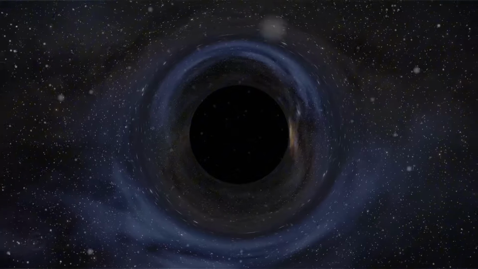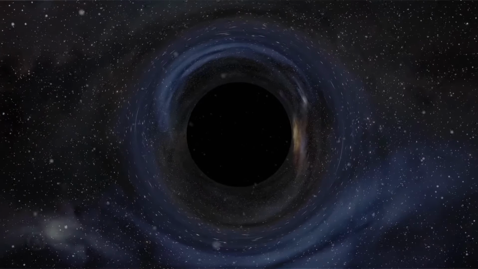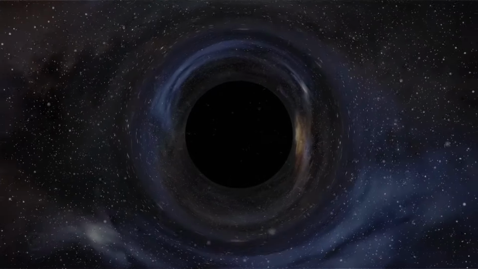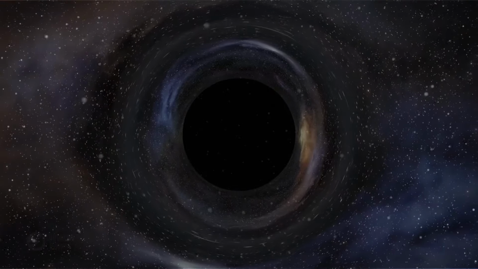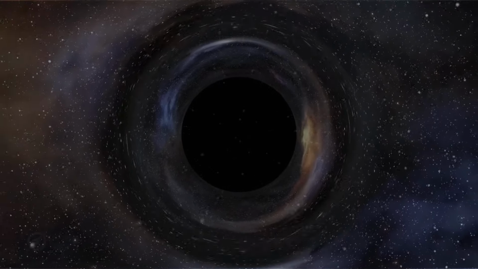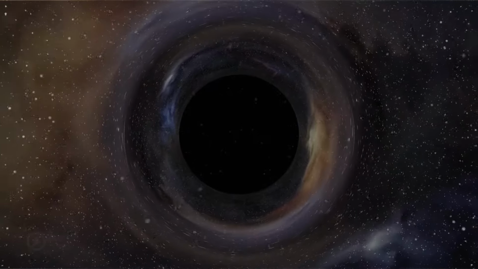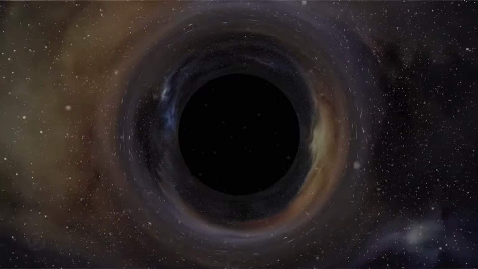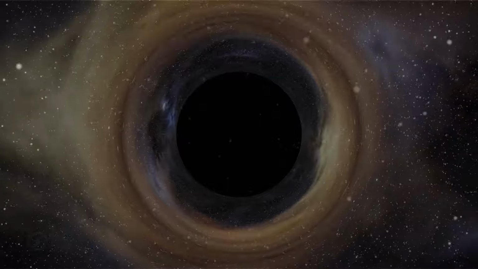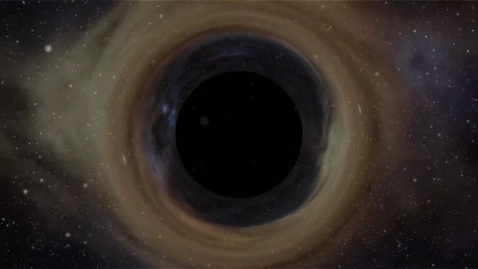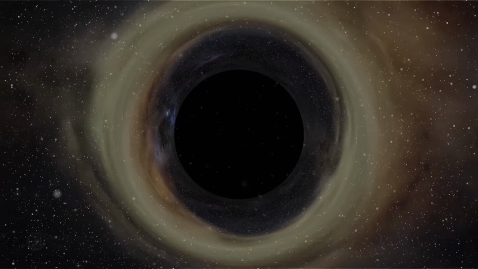In this view, the singularity might be replaced by a bounce, where collapsing matter rebounds into a new region of space-time, possibly giving rise to a new universe. Other approaches, like string theory, describe all matter and forces as manifestations of one-dimensional, vibrating strings. Within that framework, black hole cores might correspond to highly compact states known as fuzzballs, where the traditional event horizon is replaced by a tangled surface of strings and branes, eliminating the singularity entirely.